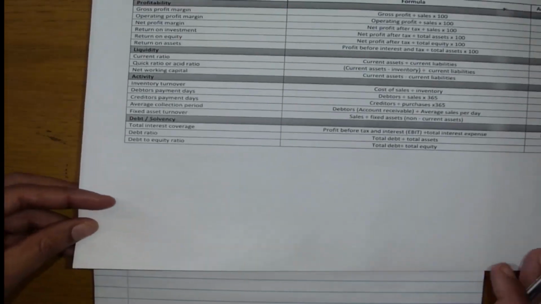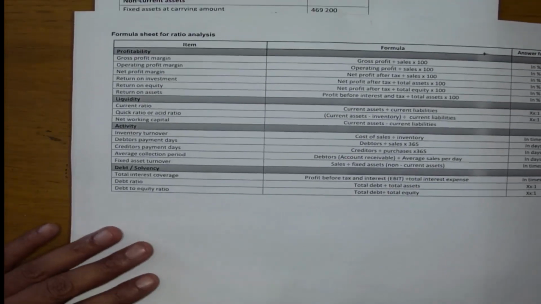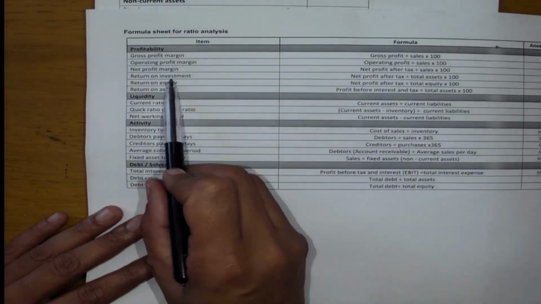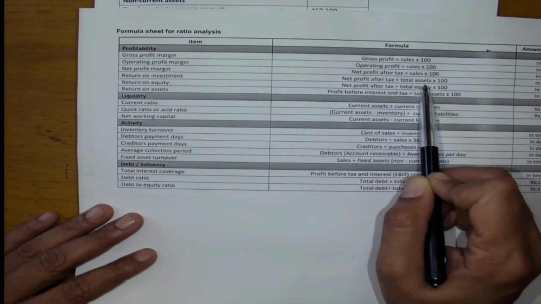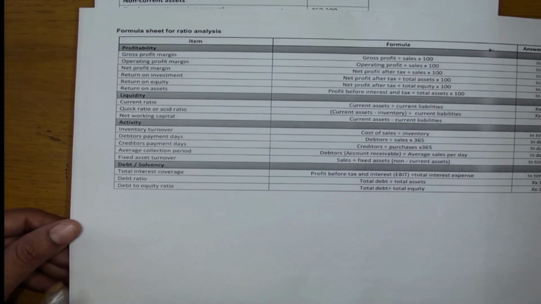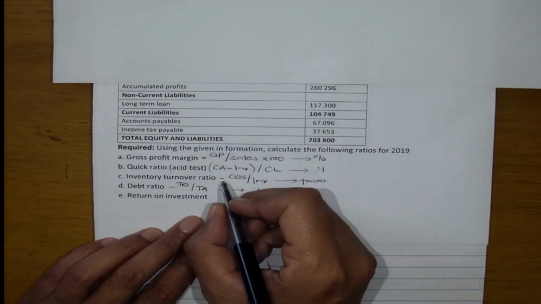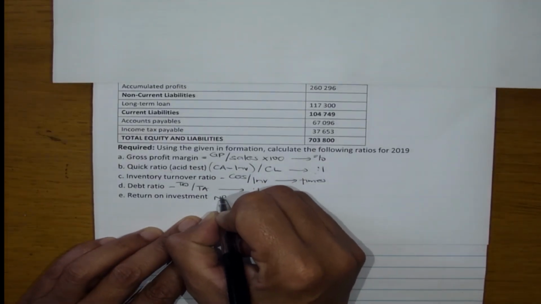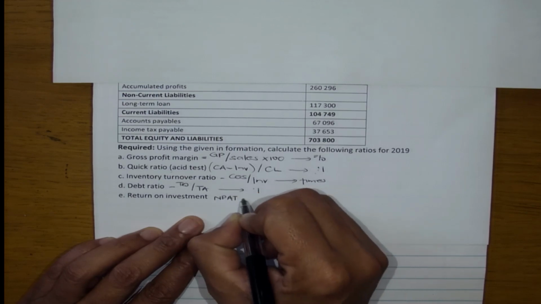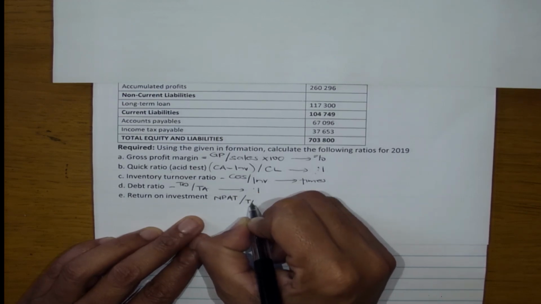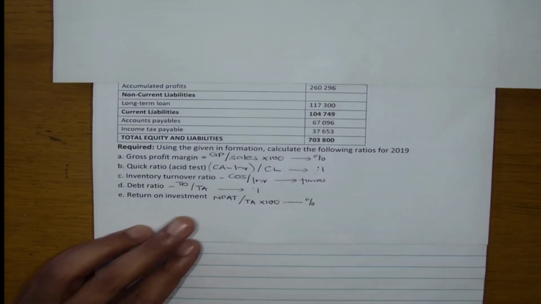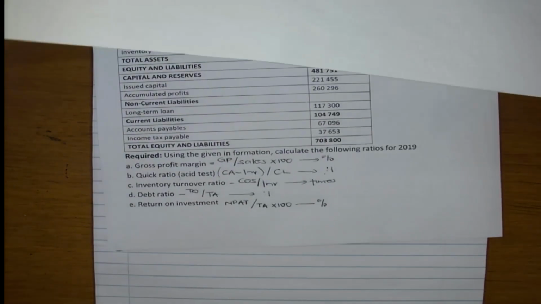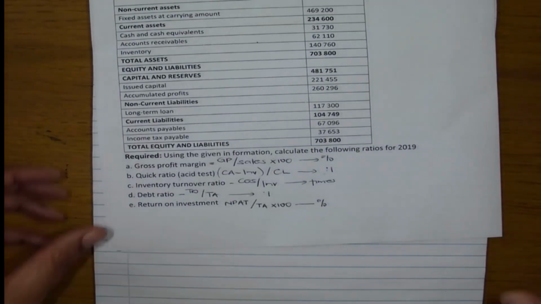Then the last one is return. Return on investment is always a profitability ratio: net profit after tax divided by total assets times 100. My answer must be in percentage. So it is net profit after tax divided by total assets multiplied by 100, and my answer must be in percentage. Right. Then I already know.